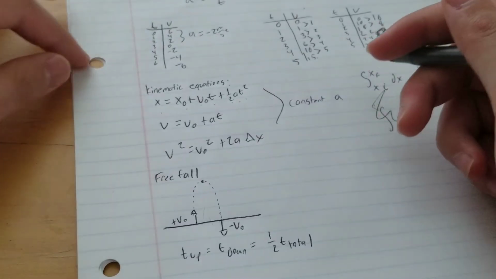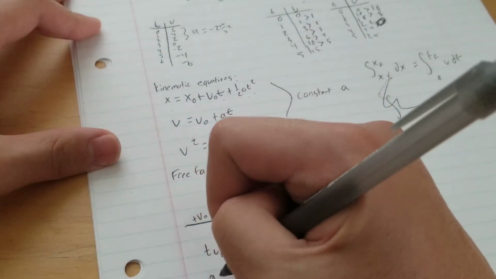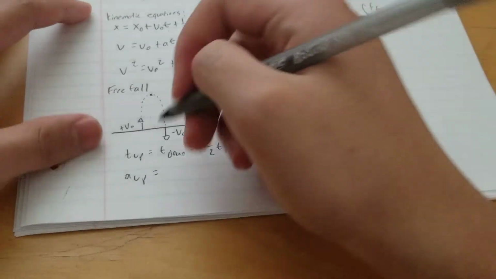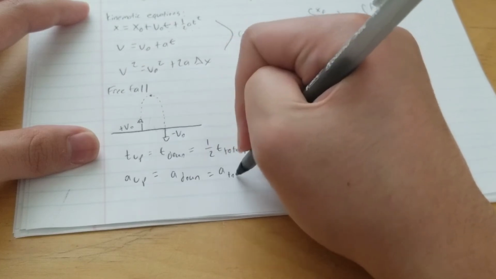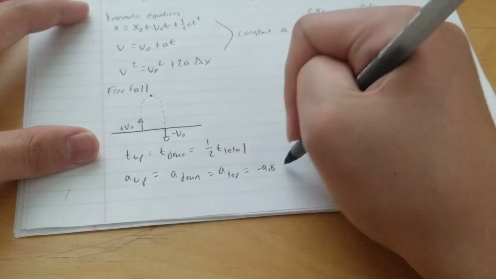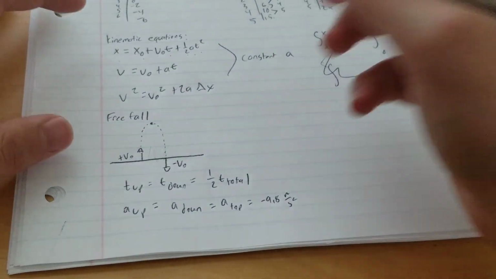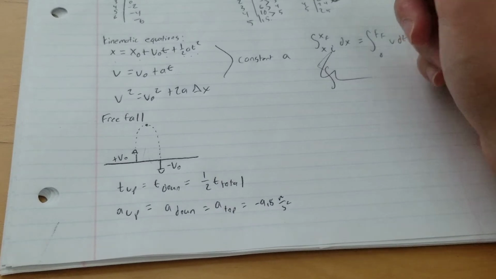So 9.8, I think, is a specific measurement for that. So I'll write that out for you guys. A up, A down equals A top, which equals negative 9.8 meters per second squared. Basically, acceleration never stops or never changes as it goes up and as it goes down.